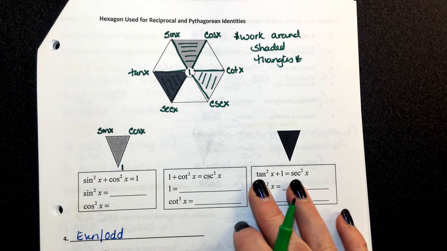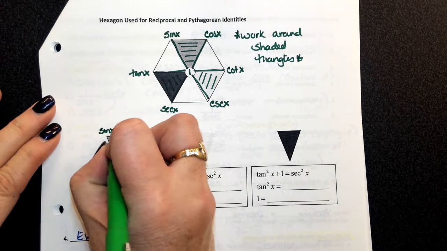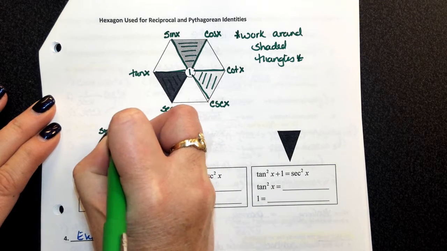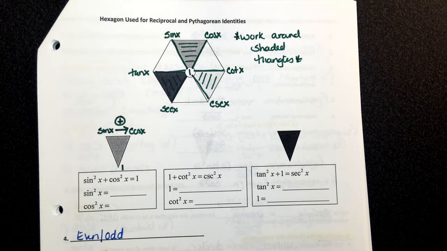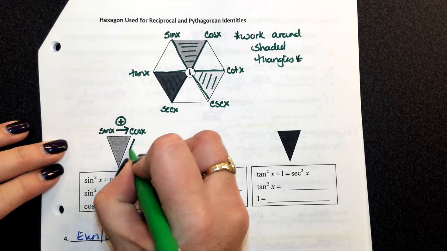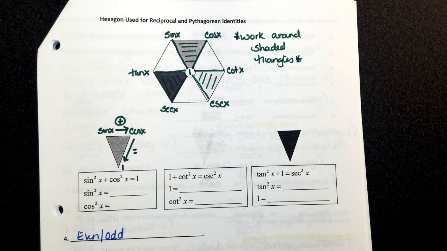First of all, you can move horizontally. You can go left to right. When you move across the triangle left to right, that means you're going to add the trig functions together. So sine squared plus cosine squared is equal to the third vertex of the triangle. So there is one of your Pythagorean identities.